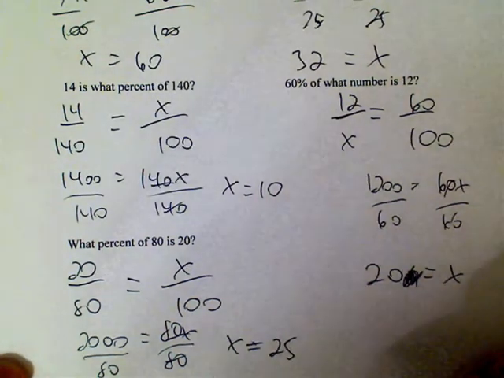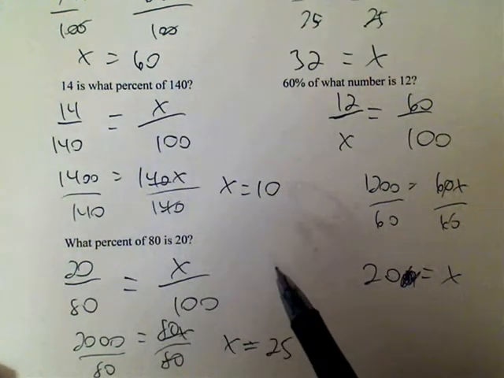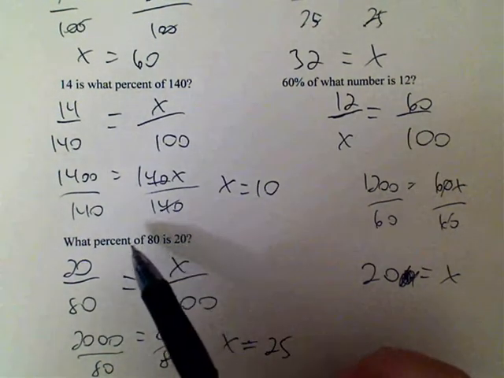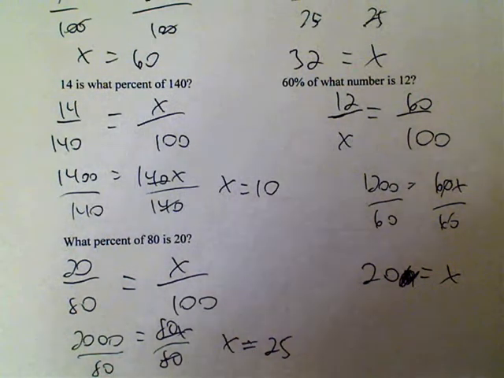Here's the moral of the story. No matter what, I'm going to use a variation of this in most of my word problems. Anytime I'm asked to find the percent, I'm always going to use proportions. Period. No matter what kind of problem it is. So keep that in mind.